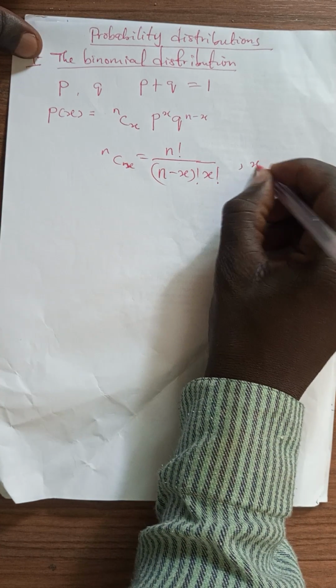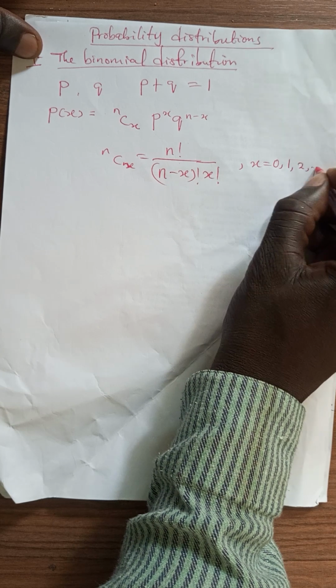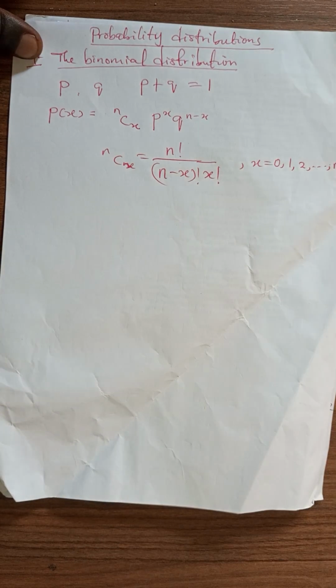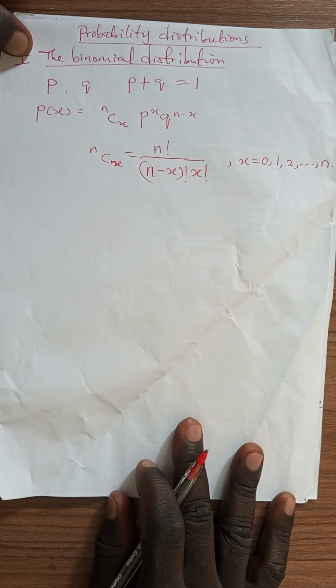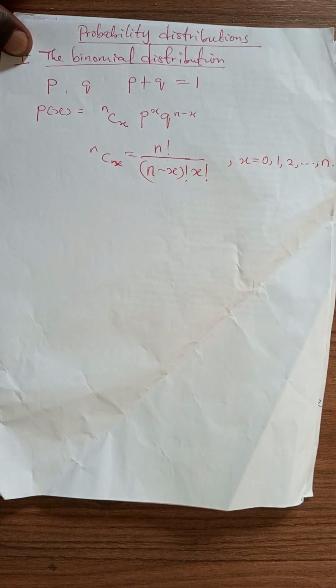Where the value of X can range from 0, 1, 2, in that order, up to N. So X ranges from 0 to N. X can be equal to 0, 1, 2, 3, up to the last trial, which is equal to N, the nth trial.